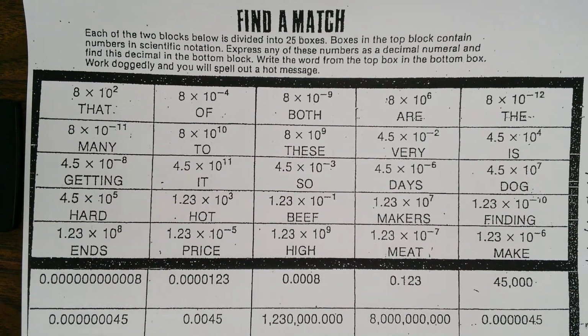Okay, so this is a quick lesson on scientific notation, the last thing you need to know for your quiz on Wednesday.